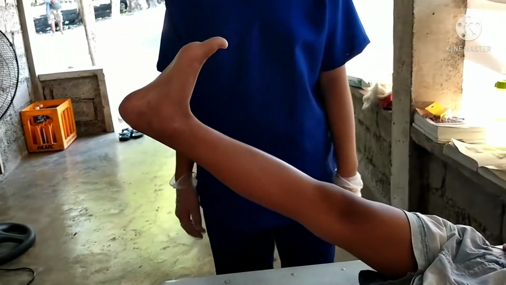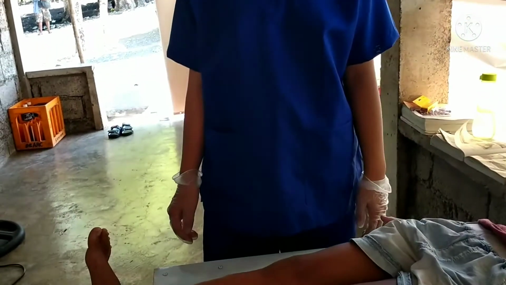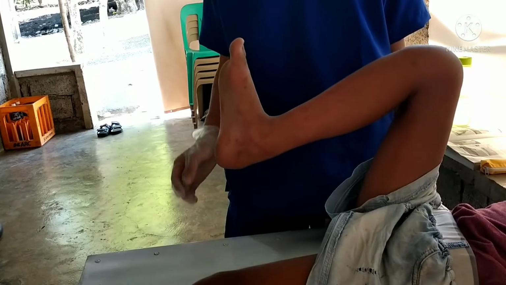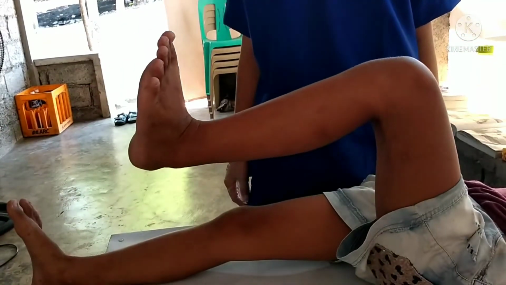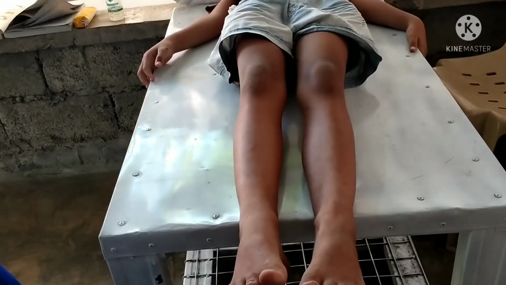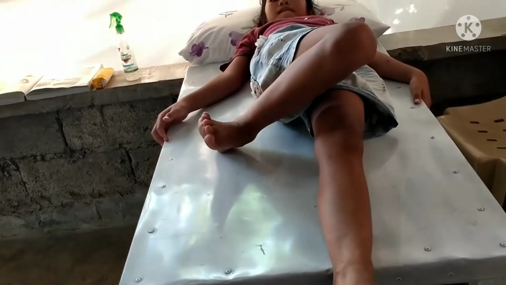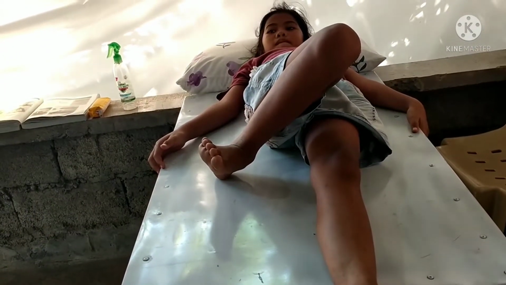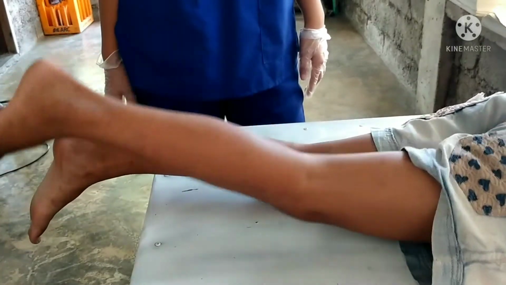Test ROM. With the client supine, ask the client to raise the extended leg. Flex the knee up to the chest while keeping the other leg extended. Move the extended leg away from the midline of the body as far as possible and then toward the midline of the body as far as possible. Bend the knee and turn the leg inward and then outward. Ask the client to lie prone and lift the extended leg off the table.